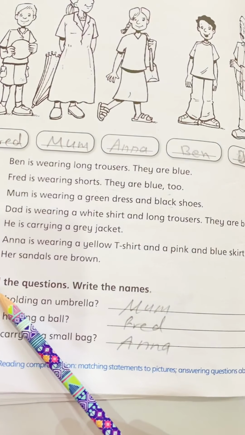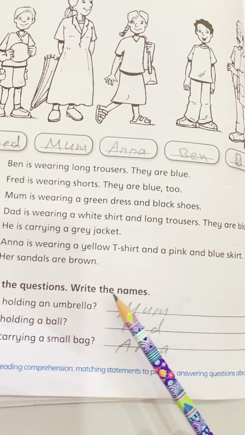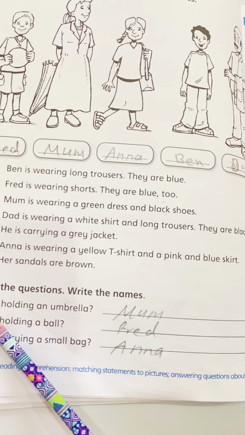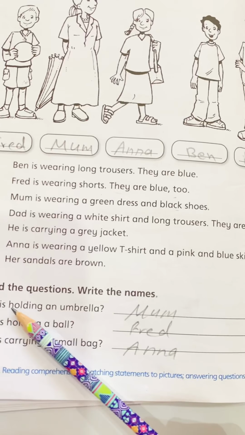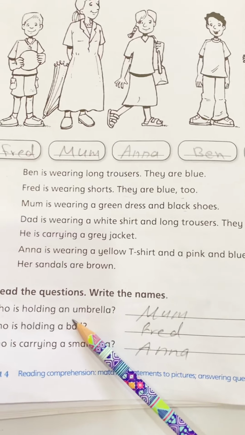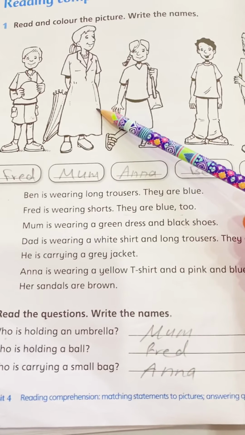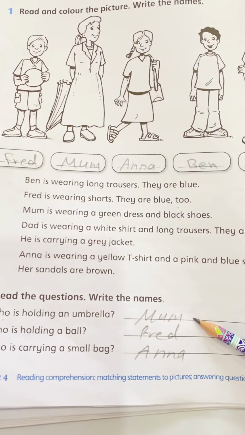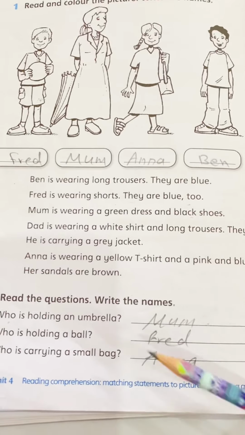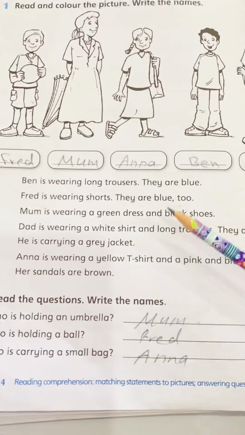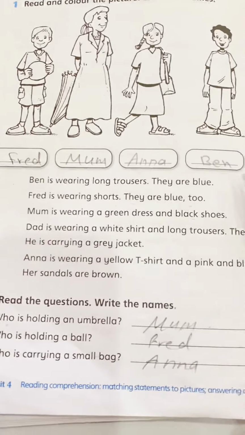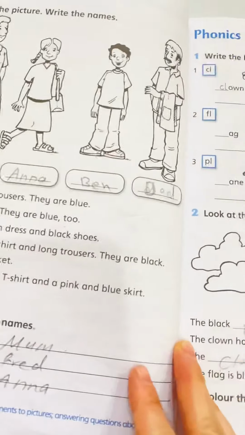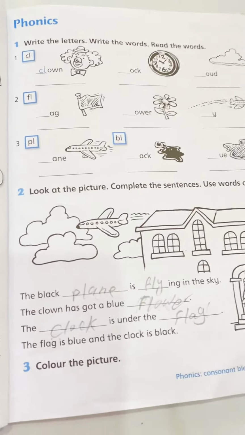this activity that says, read the questions and write the names. So you have to read the question depending on this reading and write their names. It says, who is holding an umbrella? We can see inside the picture Mom is holding an umbrella. So you're going to write the name Mom. Okay, this way you have to read the reading, then answer the question, also color their clothes and write their names. Okay, and this page is talking about phonics.